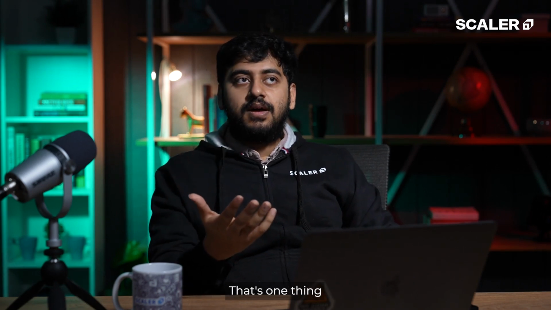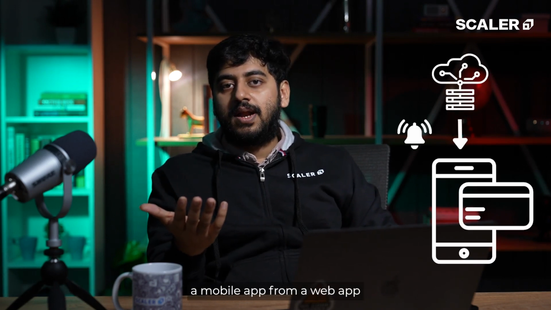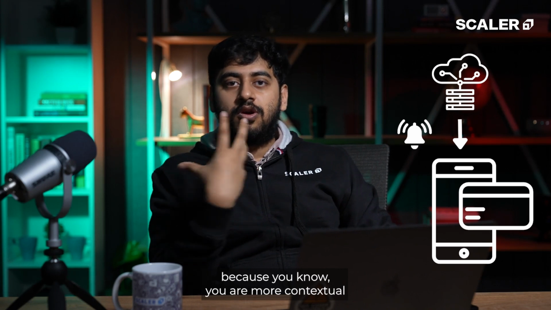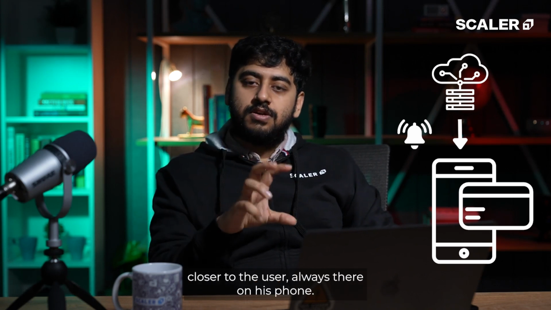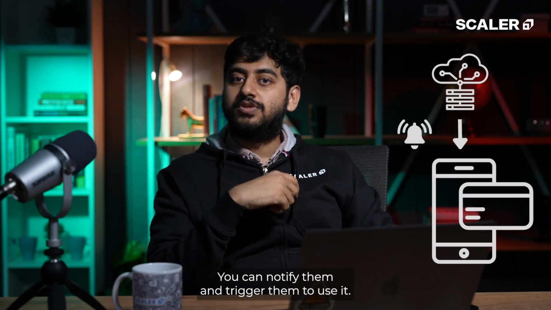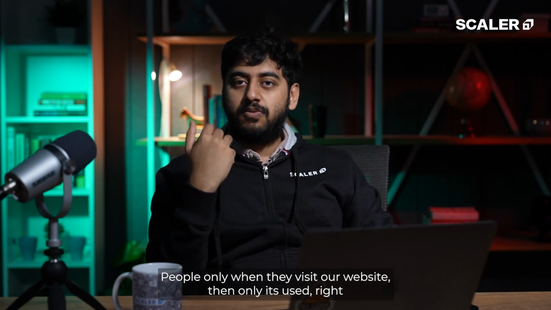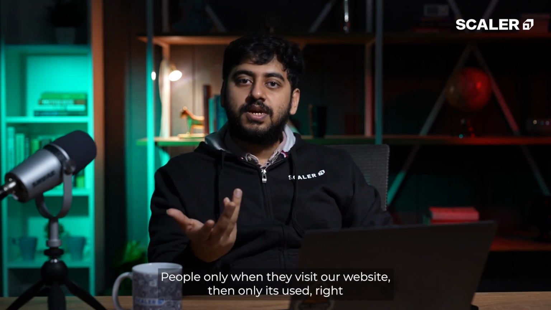So that's one thing that differentiates, let's say, a mobile app from a web app, because you are more contextual, closer to the user, always there on his phone. You can notify them and trigger them to use it, which a website can't do. A website is only used when people visit it, right?